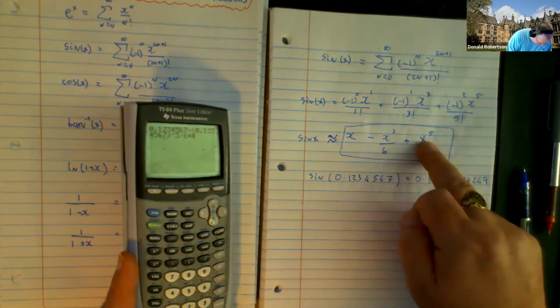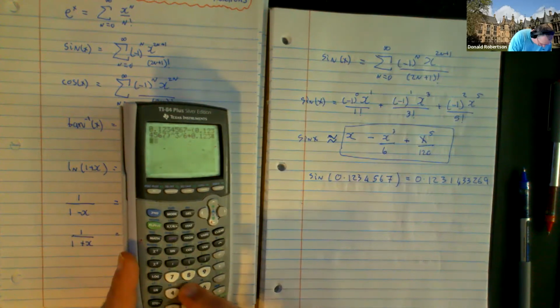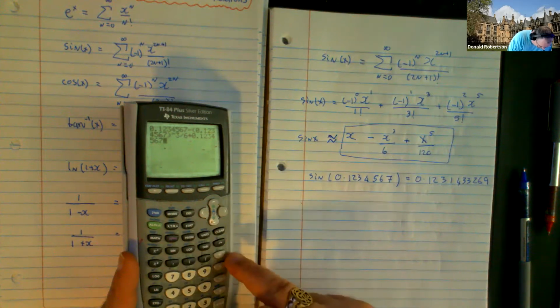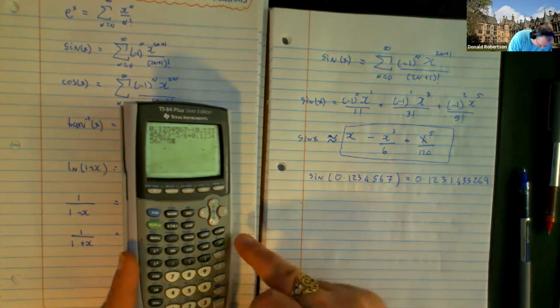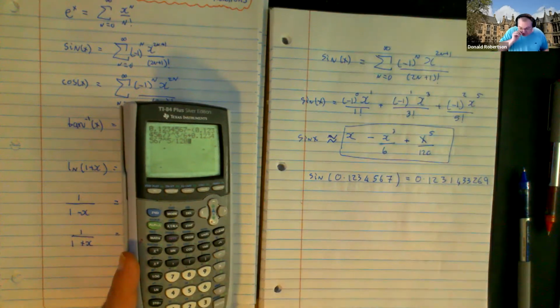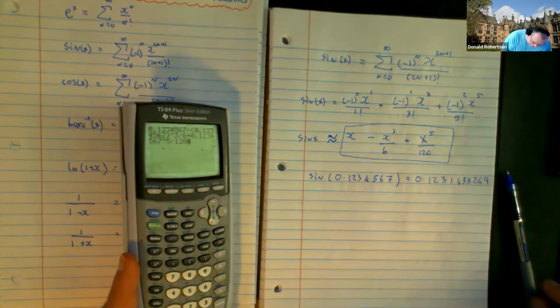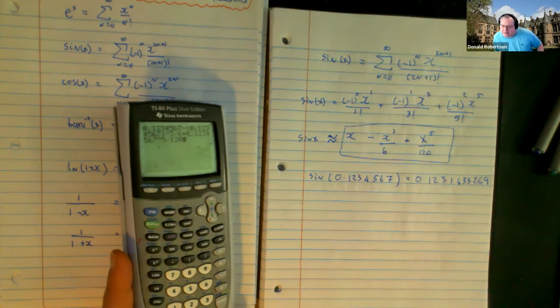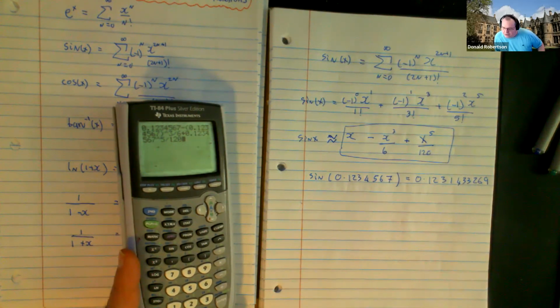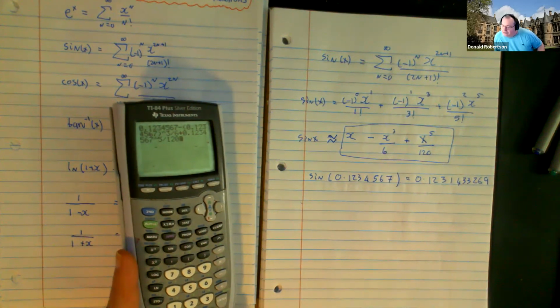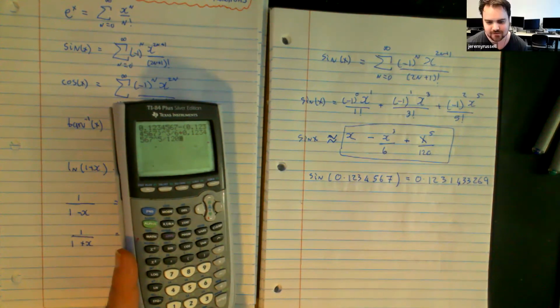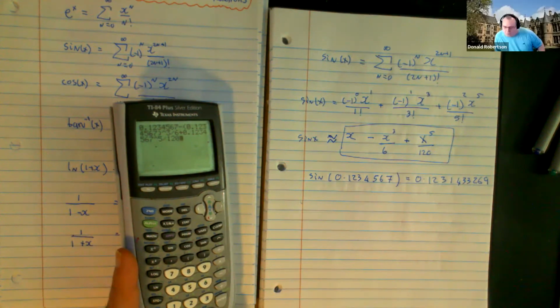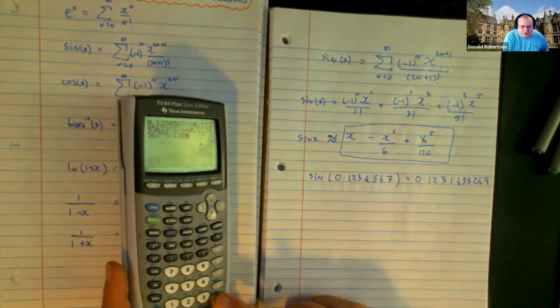And then I'm going to add 0.1234567 to the power of 5 divided by 120. Okay, I'm about to hit enter. How impressed do you need to be that only 3 terms of that power series? Would you be impressed if it was good to 3 decimal places? Would you want 5? Would you be impressed if it was good to 5? 9. Oh, you want 9? You're definitely not an engineer. Here it goes.